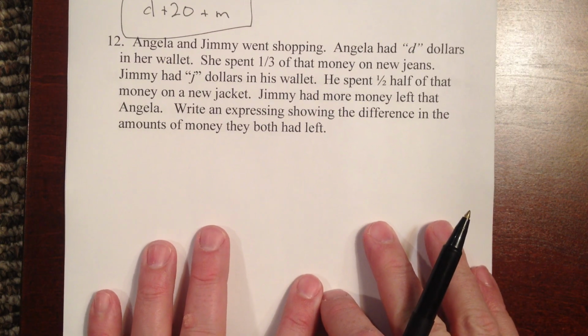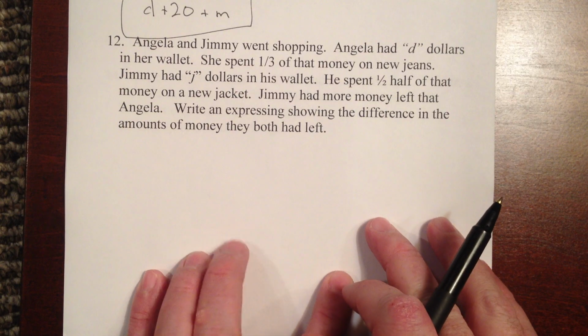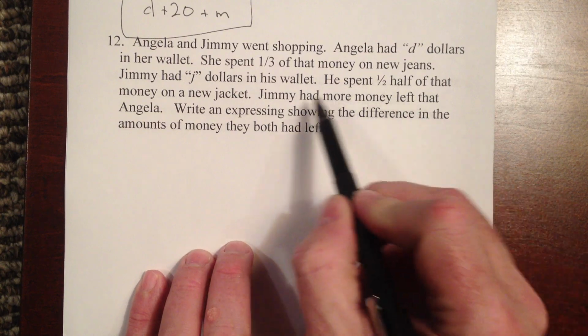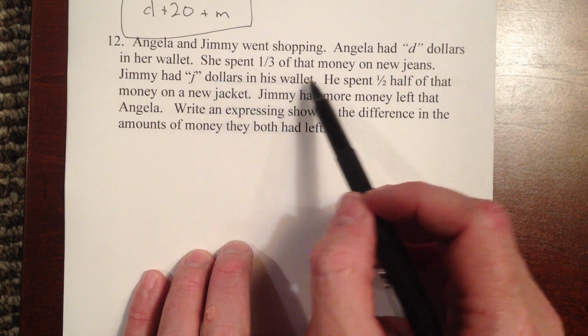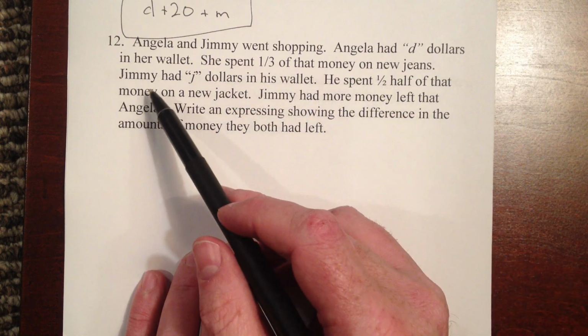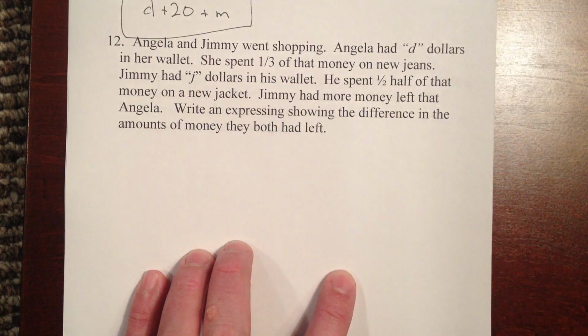Number 12. Angela and Jimmy went shopping. Angela had D dollars in her wallet. She spent a third of that on new jeans. Jimmy had J dollars in his wallet. He spent half of that money on a new jacket.